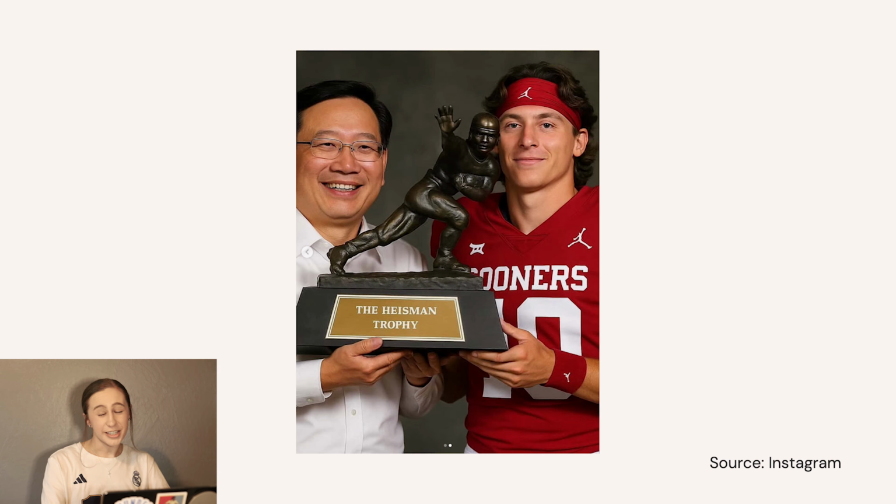We've got John Deere holding up the Heisman Trophy. This does look fairly realistic, but again, notice how smooth their faces are. The Heisman Trophy definitely does not say the Heisman Trophy that huge on it. I'm sure if you looked up a picture of the Heisman Trophy, it would look a little different than what this one looks like. Even if it's similar, it is slightly different.